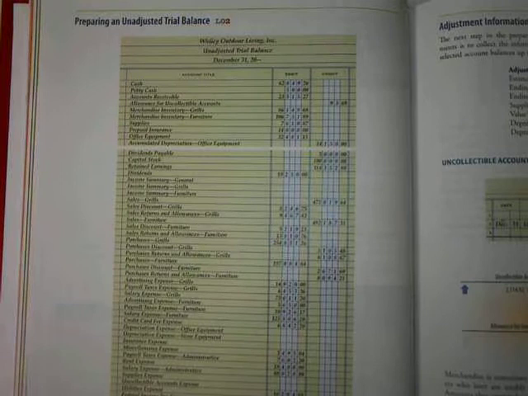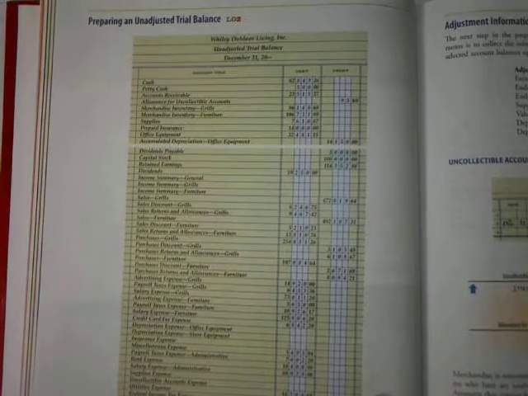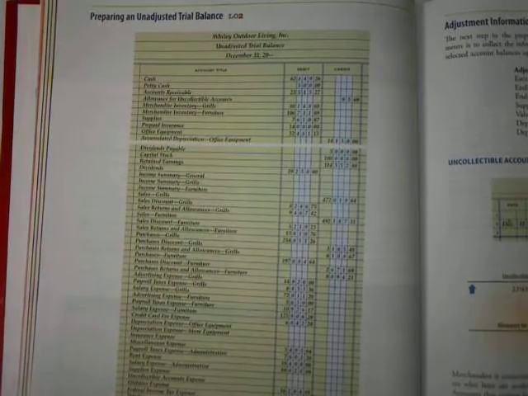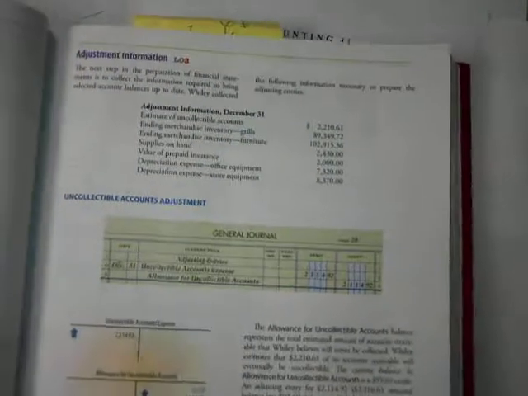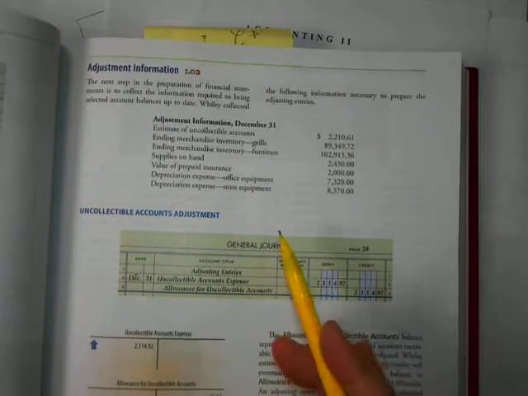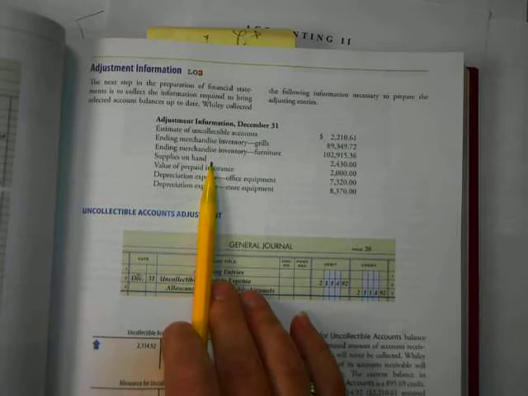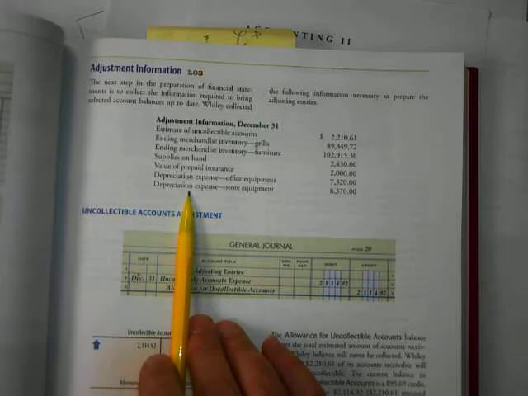Okay? Then we need to update some other accounts before we end the year, basically. And so we're going to do adjustments. These are the basic adjustments that we will look at in this chapter for uncollectibles, merchandise, supplies, prepaid insurance, and depreciation expense.